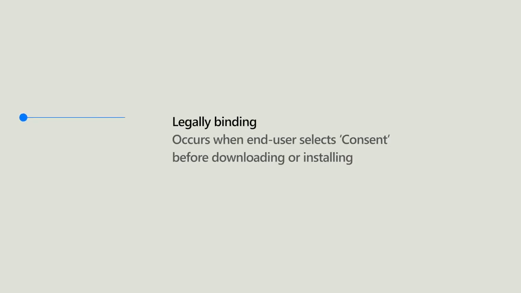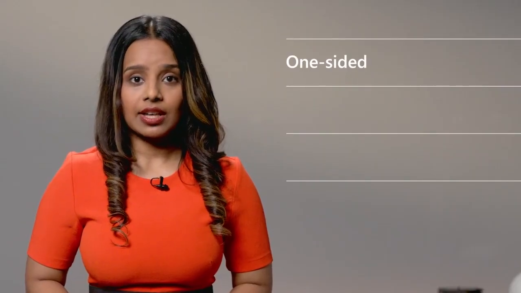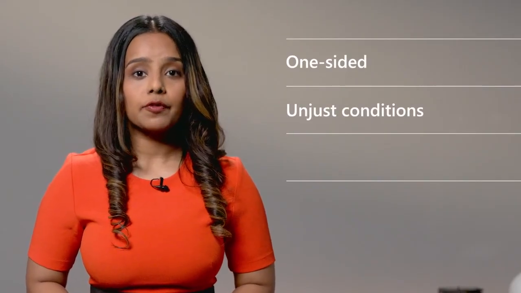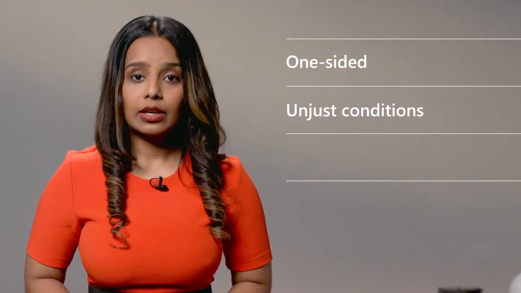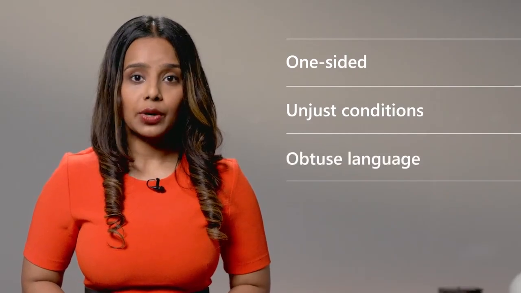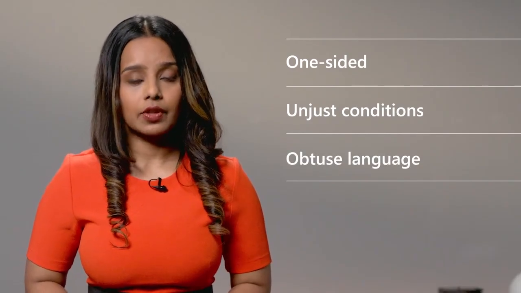End users must understand that accepting the EULA is entering into a legally binding agreement. However, for it to become binding, the customer must select the consent button before downloading or installing. While the creator can inform the buyers of the software's agreement, the contract's terms must be considered fair. Overly one-sided agreements or conditions that are deemed unjust will not be enforced by the courts. This includes using excessively obtuse language designed to obscure the intent of the clause.